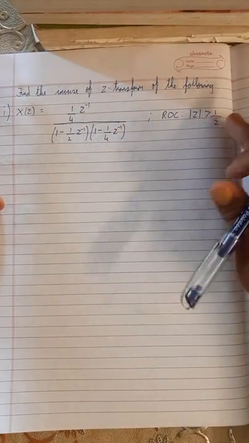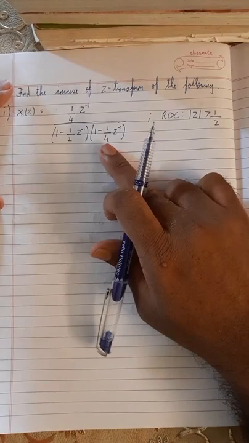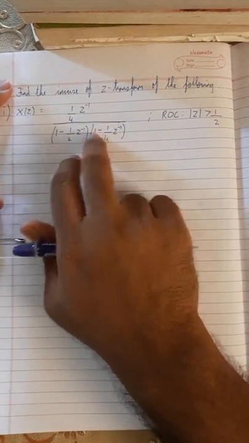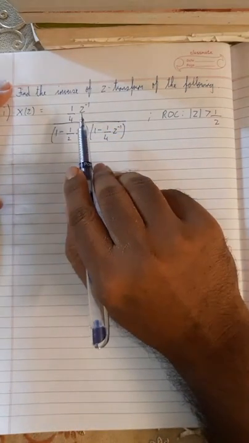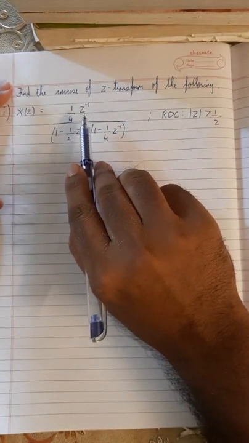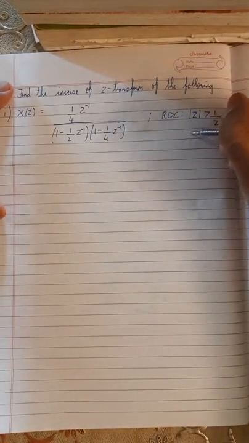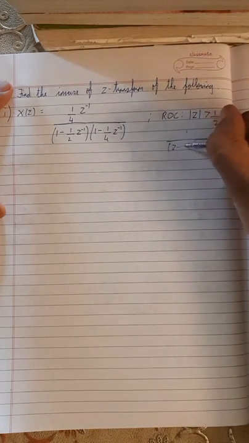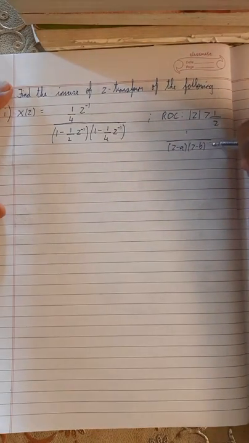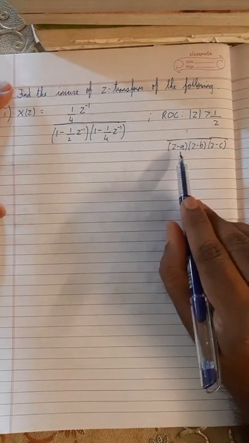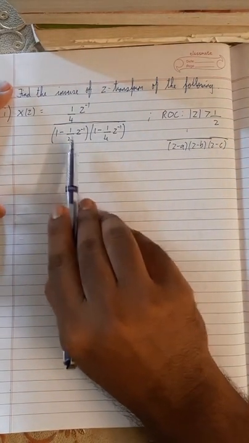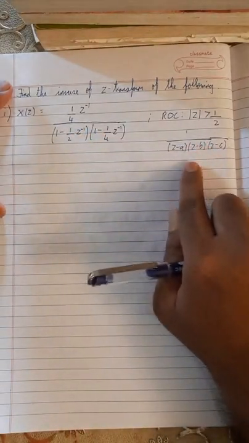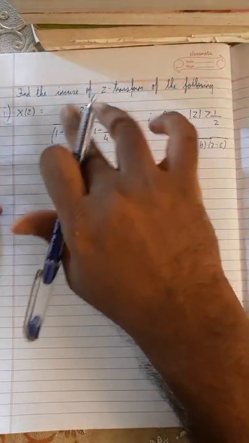So let's do this problem using partial fraction. Before applying partial fraction, we need to change the way this z transform is represented, because here the power of z is minus 1. This is not the way you need. You need to make this format look like this: the denominator should have z minus a into z minus b into z minus c. But here the denominator is not written that way, so you need to change this format. For that, I'm going to make a small modification over here.